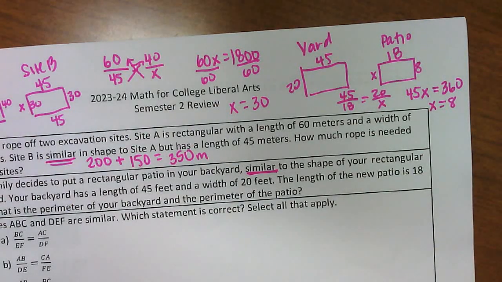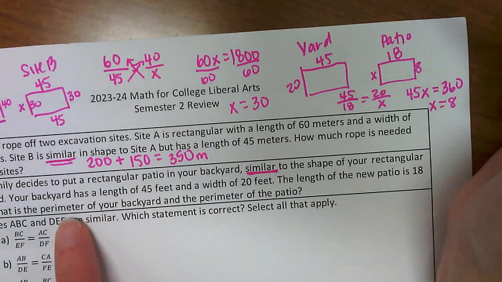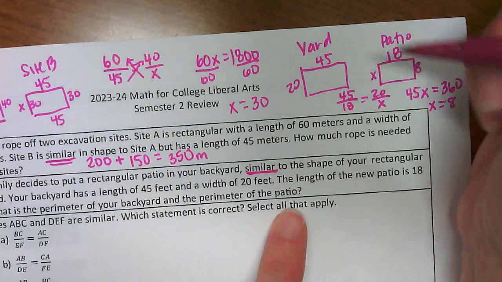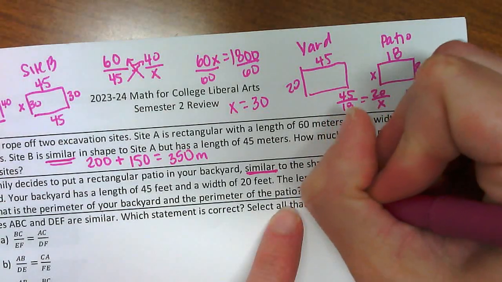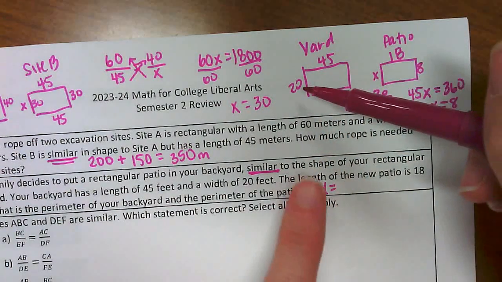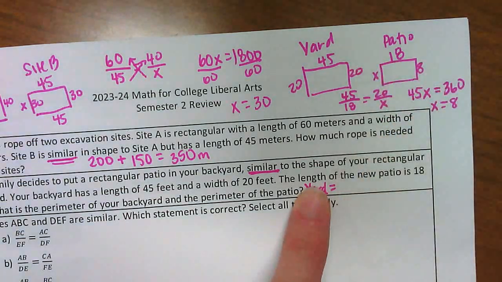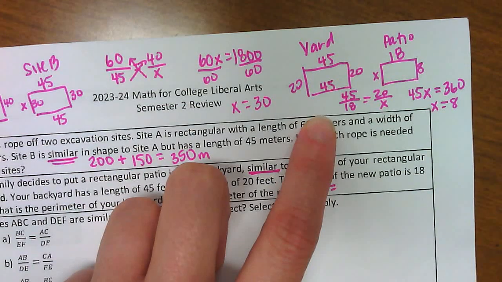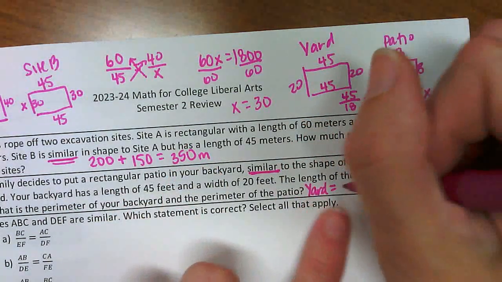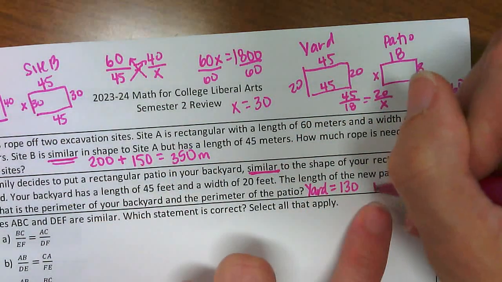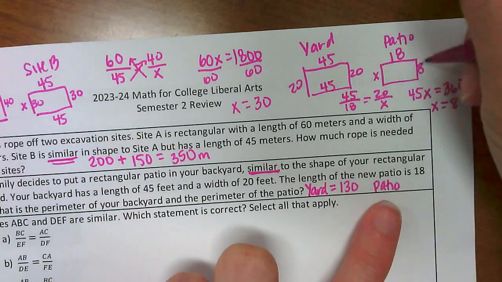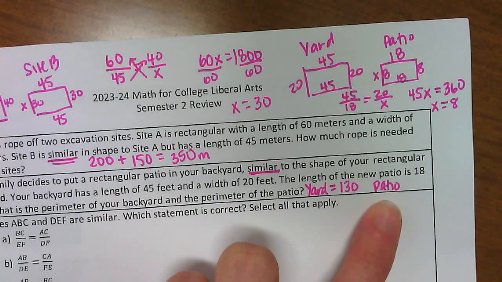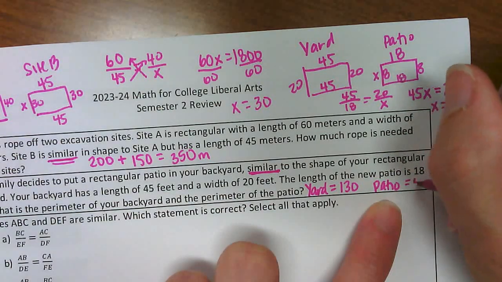Again, I can't stop there. I'm not finished. It says, what is the perimeter? So that's around the outside of your backyard and the perimeter of the patio. So let's do the yard first. The yard is going to be 20 plus 20 plus 45 plus 45. So that's going to be 130. And now my patio, 18, 8, 18, and 8. So I'm going to add all that up, and that's going to give me 52.